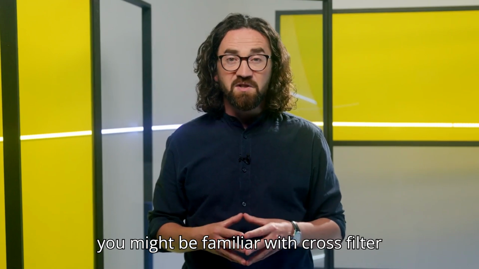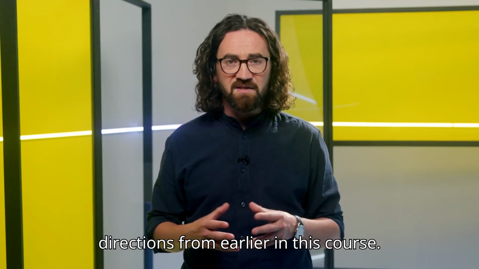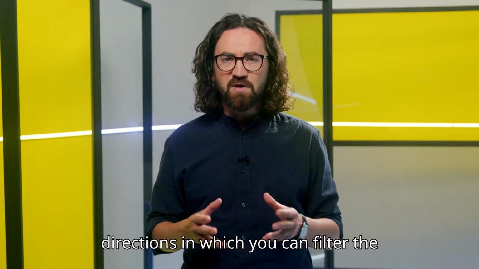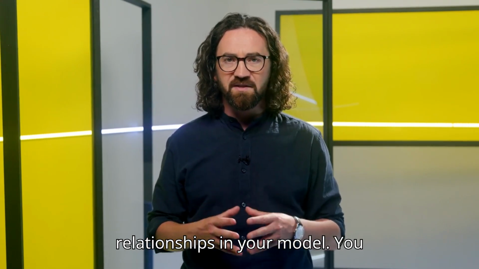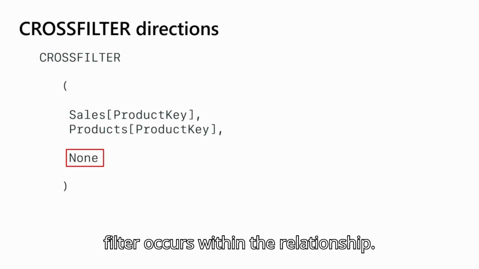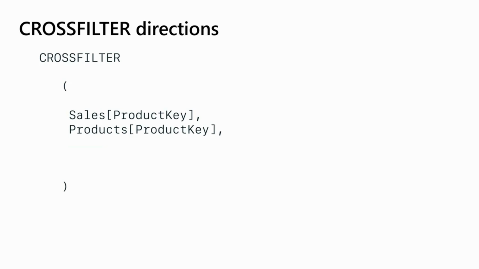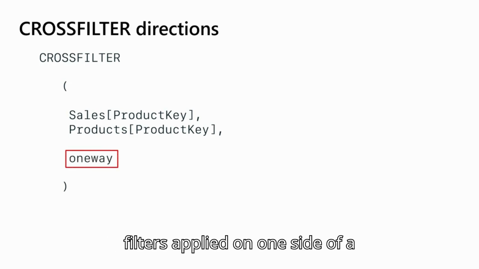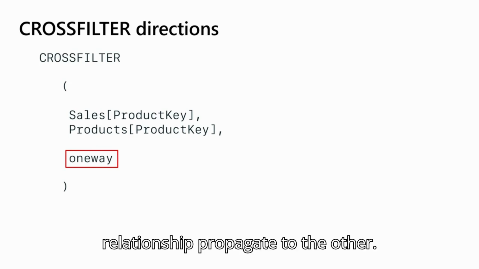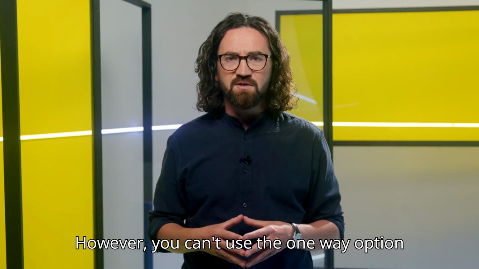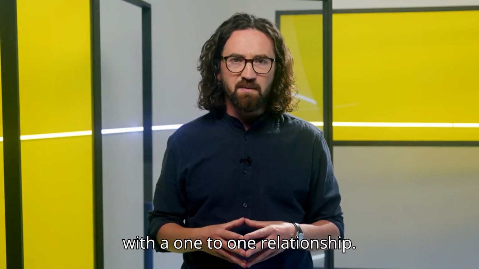You might be familiar with cross-filter directions from earlier in this course. Here's a quick recap of the possible directions in which you can filter the relationships in your model. You could use none, which means that no cross-filter occurs within the relationship. There's also the one-way direction. Filters applied on one side of a relationship propagate to the other. However, you can't use the one-way option with a one-to-one relationship.